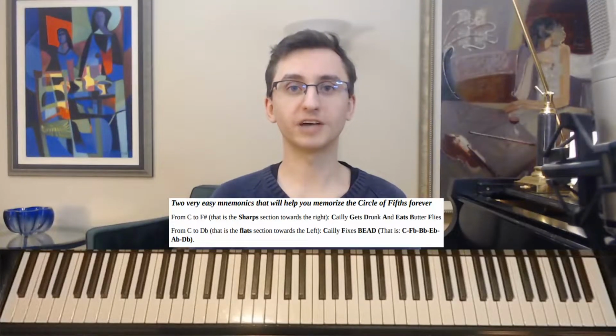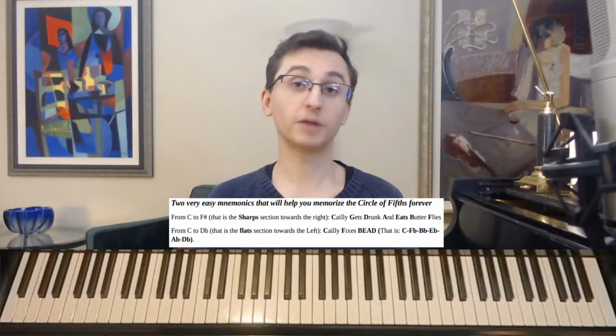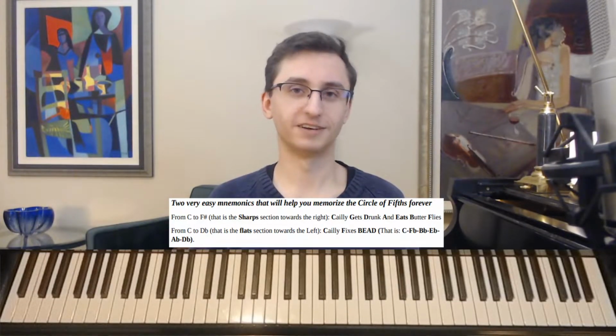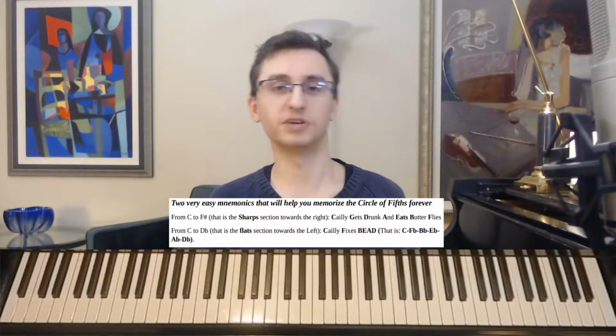Here's a useful mnemonic to help us memorize the order of the sharp and flat key signatures. For the sharp key signatures, think Kaylee gets drunk and eats butterflies. For the flat key signatures, think Kelly fixes bead, like the bead of a necklace. We not only have a powerful tool in mnemonics to help us figure out the order of major scales, but we have another pattern that's going to help us find the order of sharps and flats that are added in each of our key signatures.